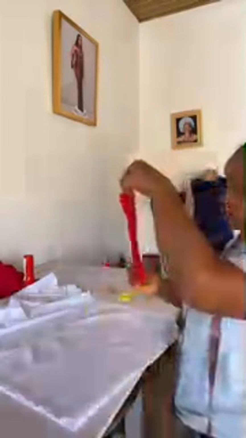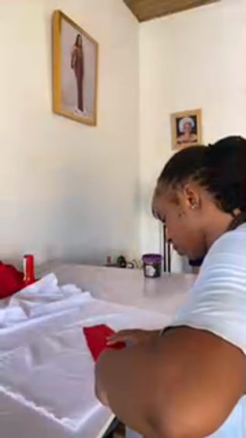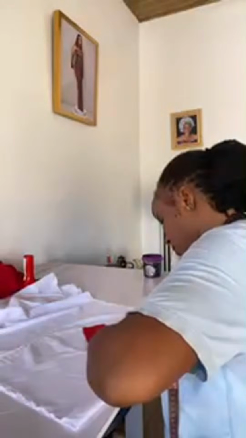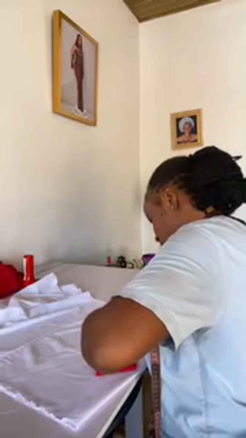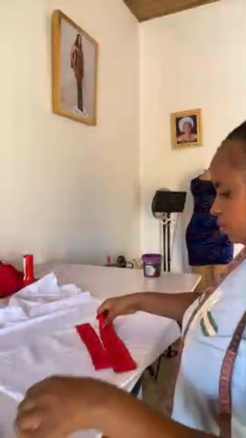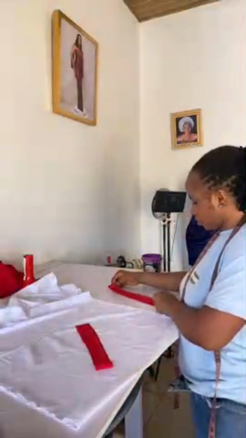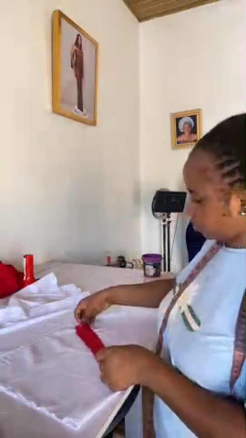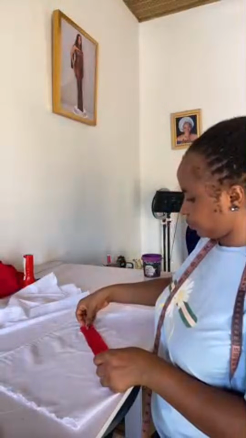I'll use my pin to pin the dress like this. So now this is for the white fabric. So I'll go ahead and place it.